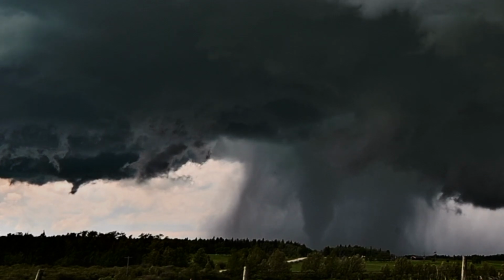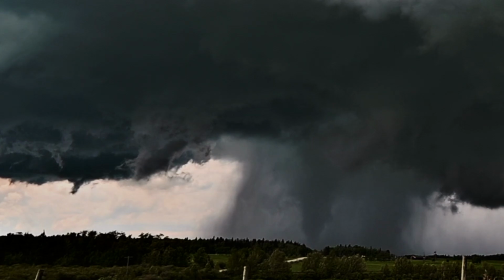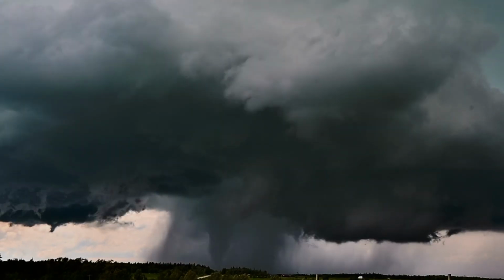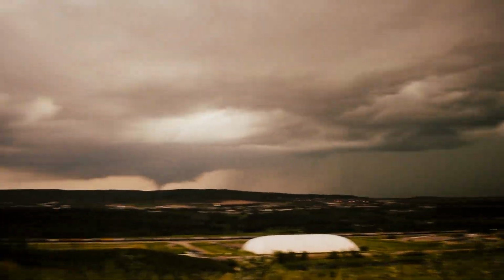Semi-discrete supercells can also form within strong squall lines and produce tornadoes, like this surprisingly large but short-lived tornado that narrowly missed Calgary, Alberta.